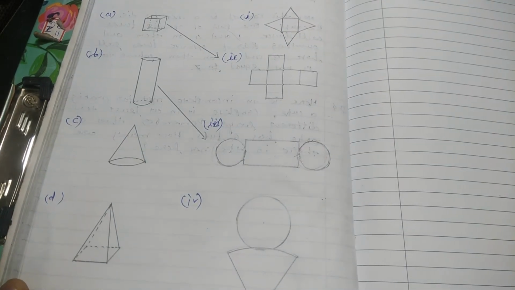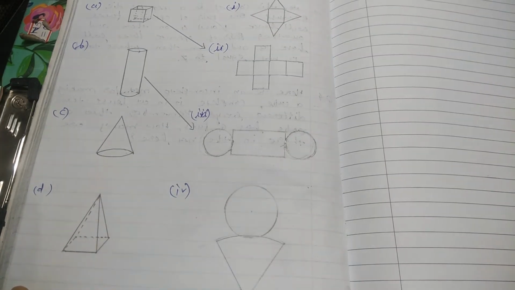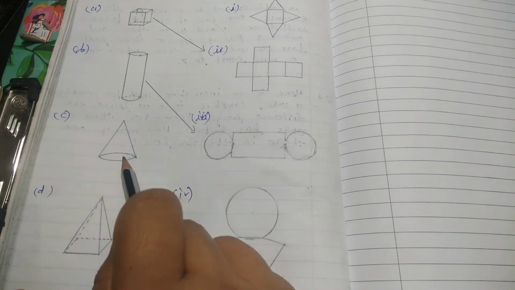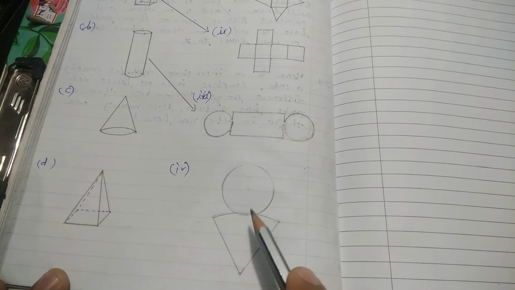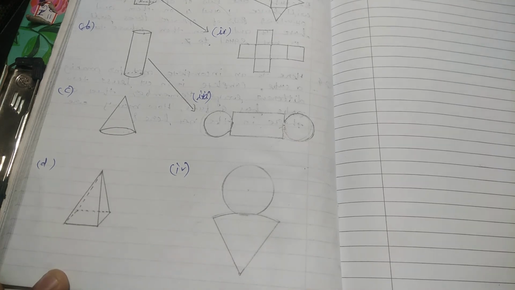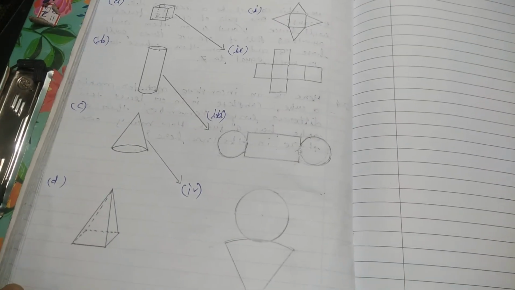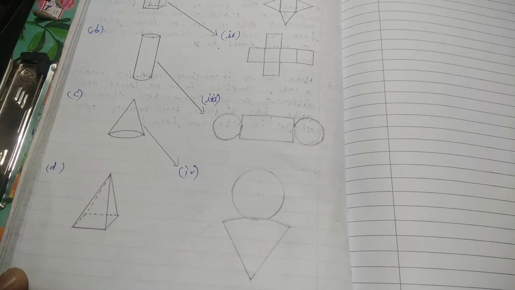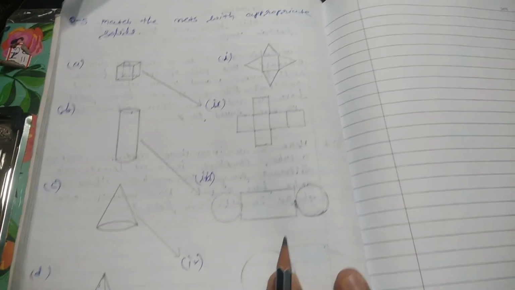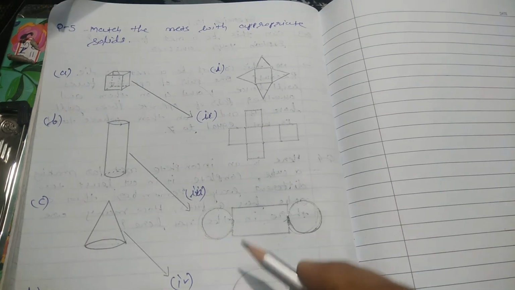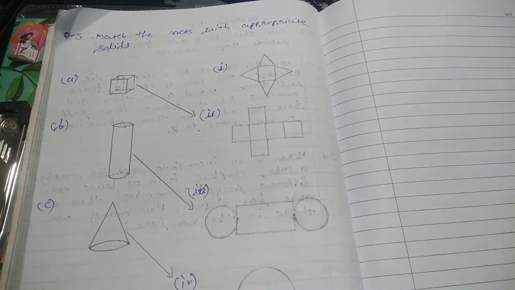Next, this is a solid cone. So the net for the cone we can directly say is this one. And last, this is a pyramid. So the net for the pyramid, we have already discussed earlier, is this one.